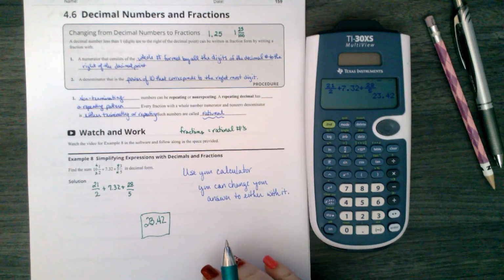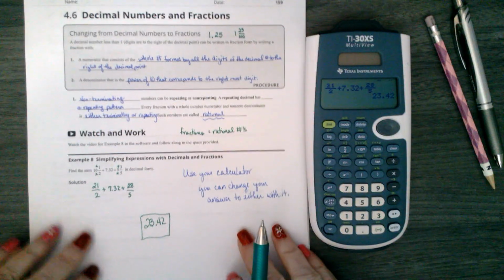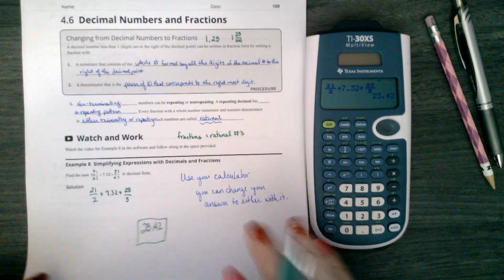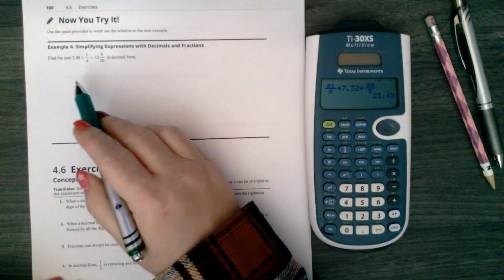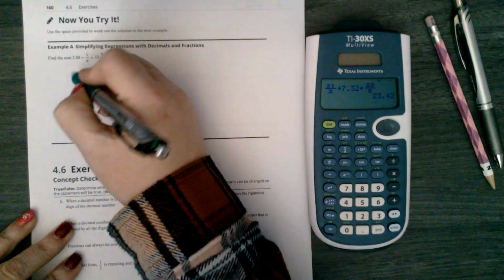Whatever they want, I can do in my calculator. That's why you have the calculator. It's not hard. Same thing up here. Go ahead and try it yourself.